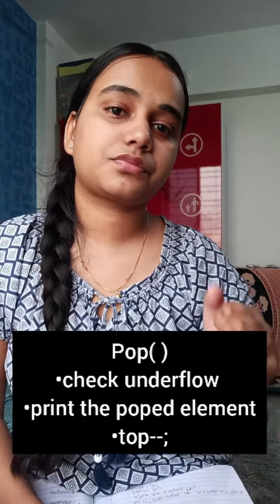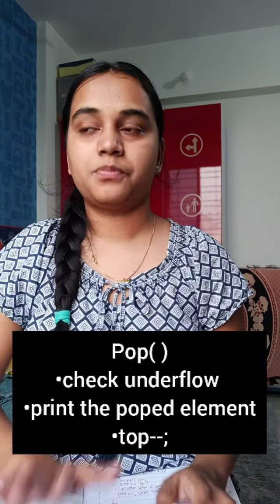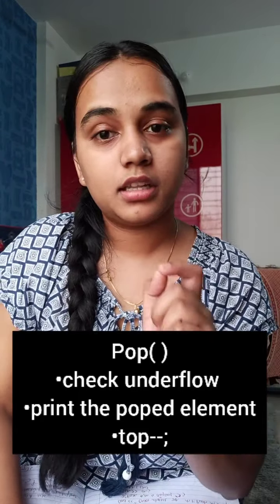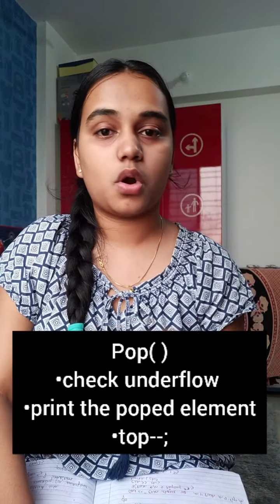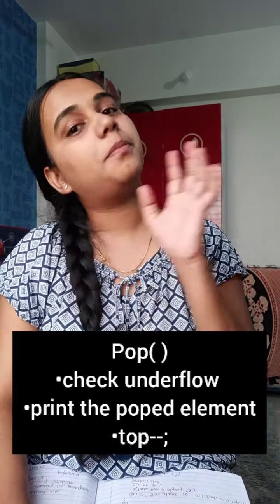Now while popping, what do you have to check? We have to check for the underflow condition. If the underflow condition is not there, then move to the next part. In pop, you have to do nothing, just decrement the top. And in case you want some output, that is, what element you have popped, then first you have to print the element, and then decrement the top. Fine, 2 points.